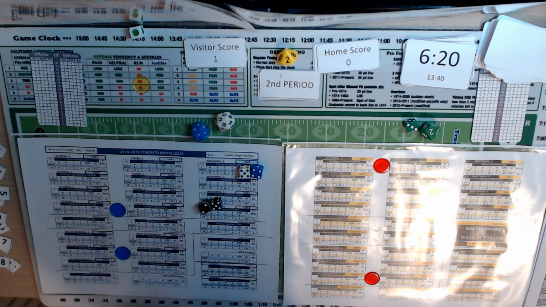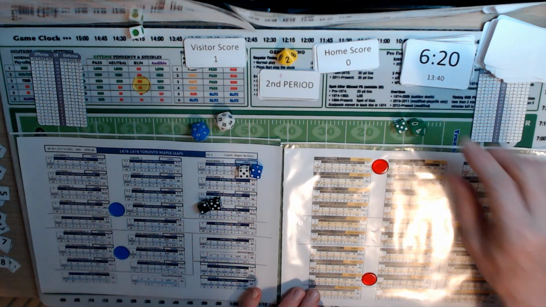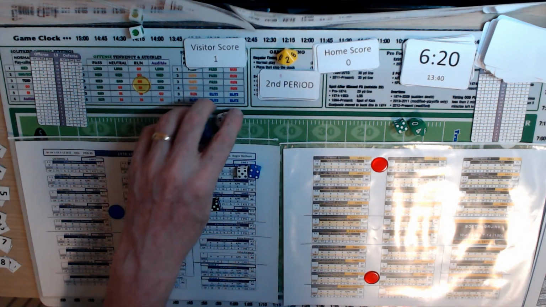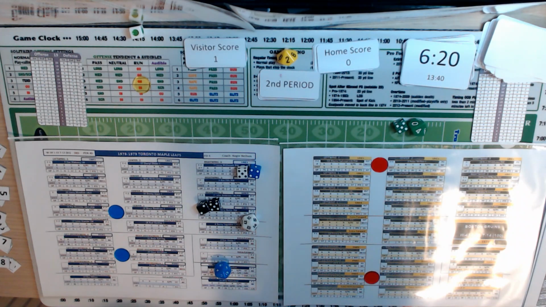+1 Boston 7 is a shot on goal C, and 5 is the right defenseman Smith. Rick Smith is a 1, and it's a 15 and 11, so it's a hard save, so Smith got the shot off.